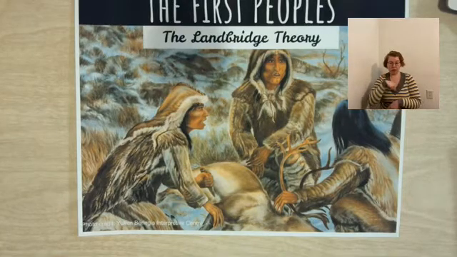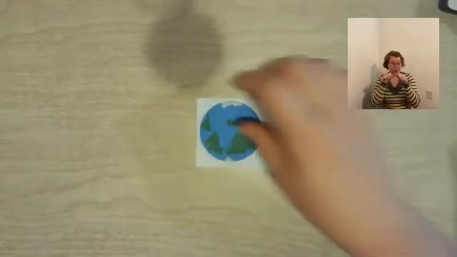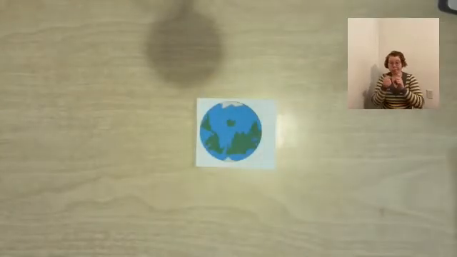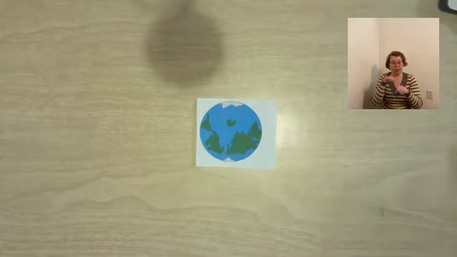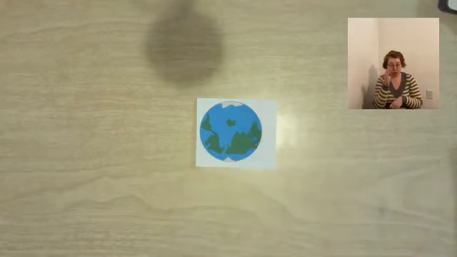Today, we're going to talk about the land bridge theory. The Earth is constantly changing. And today the Earth is mostly covered by water. You can see all of the blue around there is water.